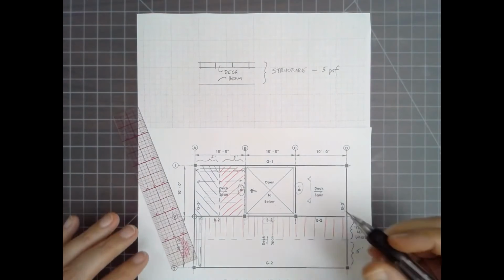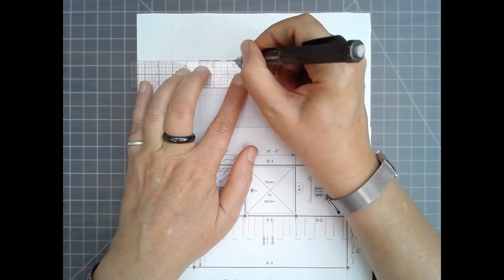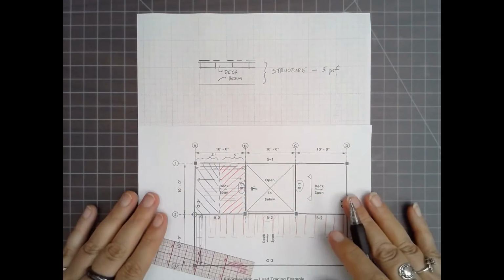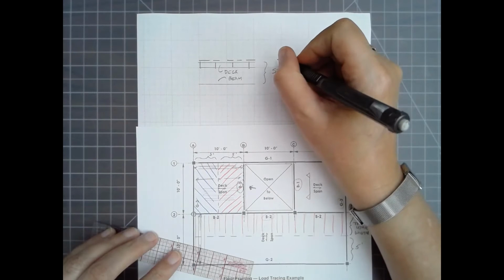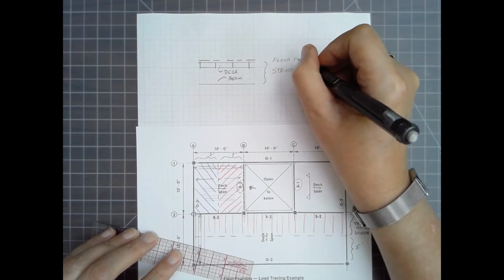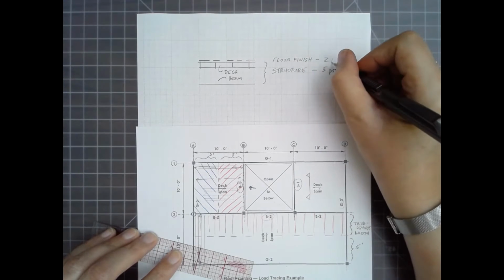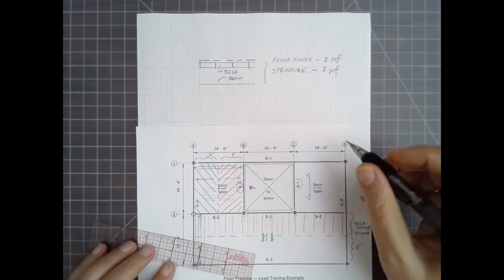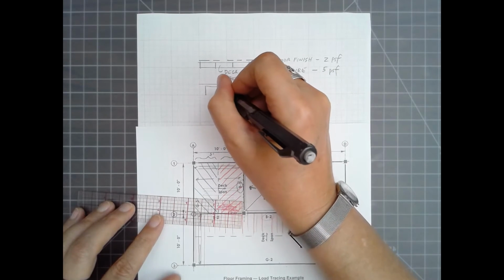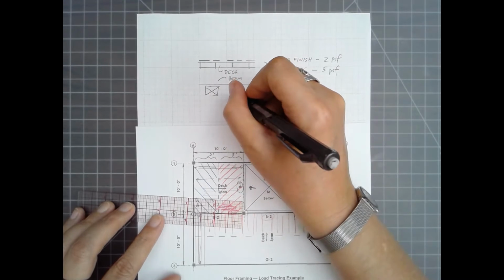On top of the structure we may have a floor finish. It could be tile, could be carpeting, could be any number of things. And we'll say that's 2 pounds per square foot. Below the beams, perhaps we have some mechanical systems, maybe some pipes.